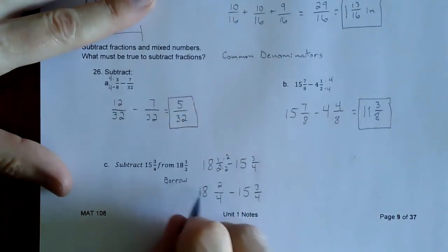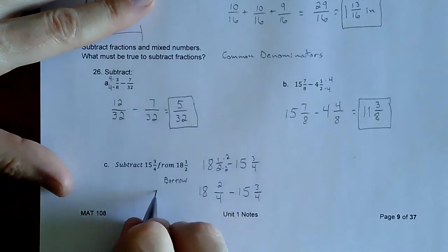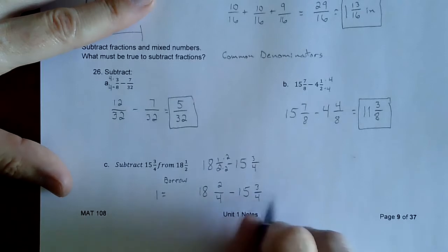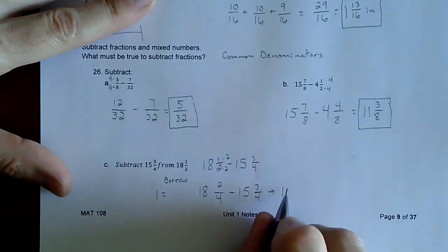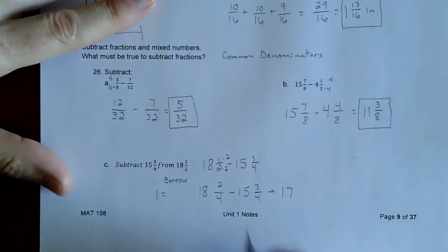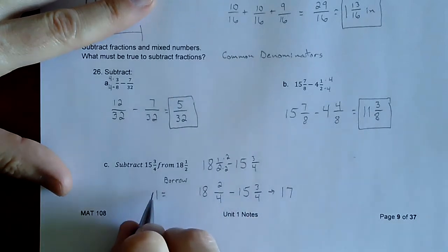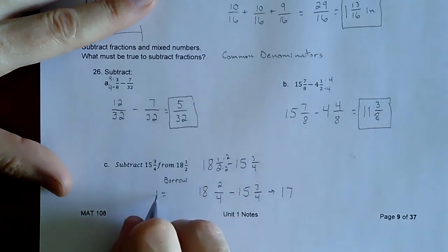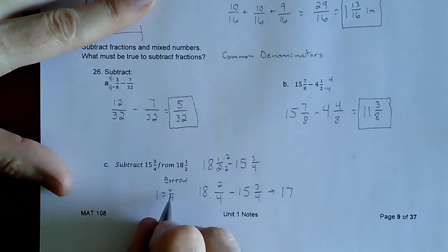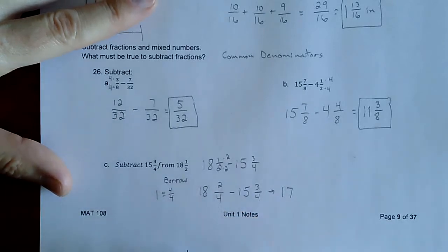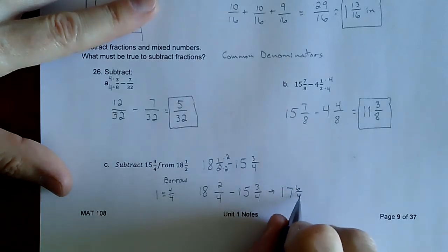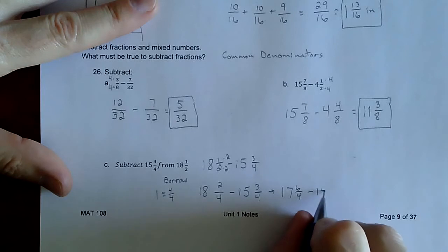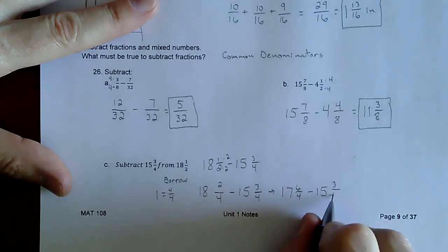So we're going to take 1 out of that 18 and turn that into a 17. And we're going to take the 1 that we borrowed and turn it into a fraction that we can combine with this one. If we're going to combine it, we need a common denominator. So that 1 I'm going to turn into 4/4, because that is the same thing as 1, and I'm going to add it together with the 2/4 that we already have. So that becomes 6/4. We never have to worry about the second fraction. We'll never borrow for the second.